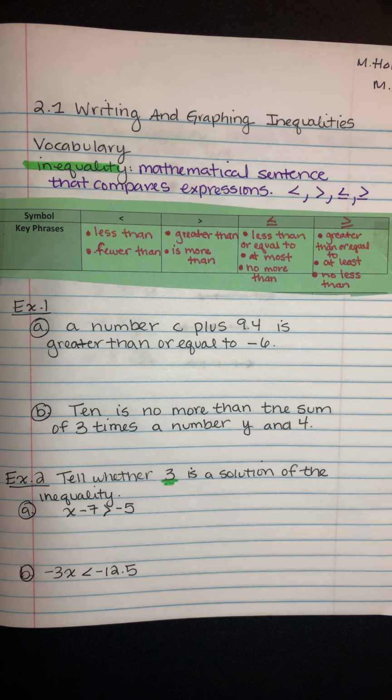2.1, the essential question is, how can you solve an inequality? The first thing we need to know is, what is an inequality? It is a mathematical sentence that compares expressions. So we have our symbols, which are less than, greater than, less than or equal to, greater than or equal to. And hopefully you guys are familiar with these.